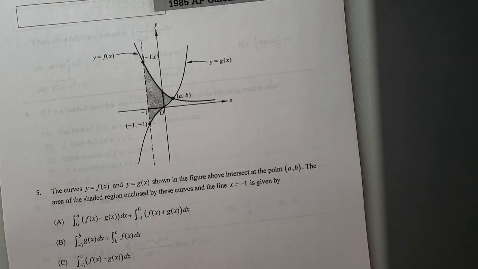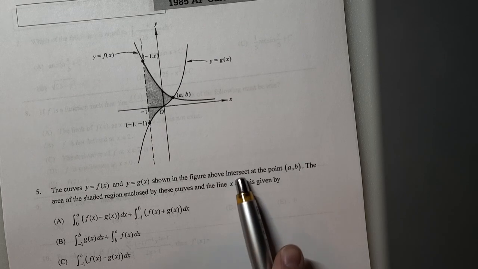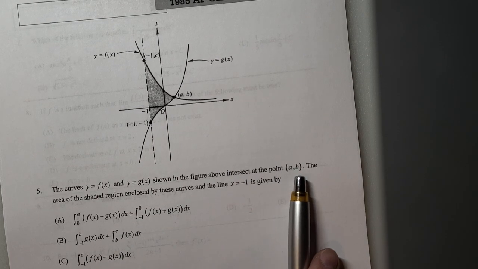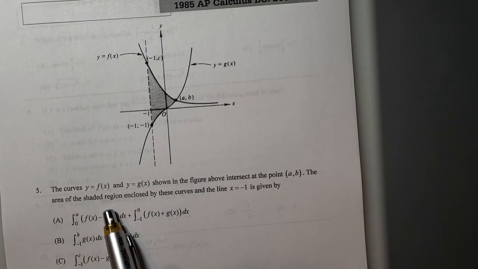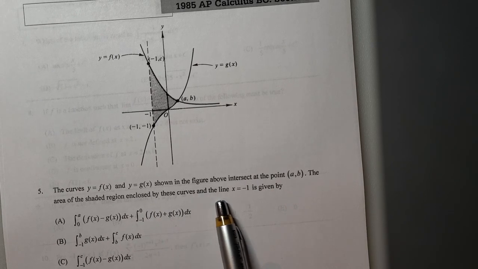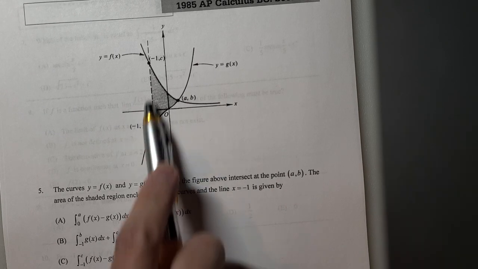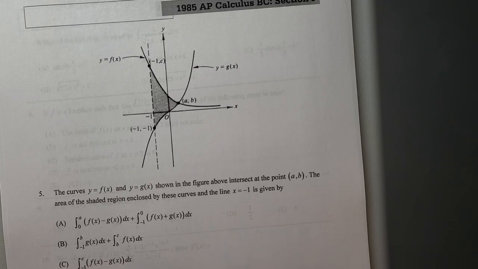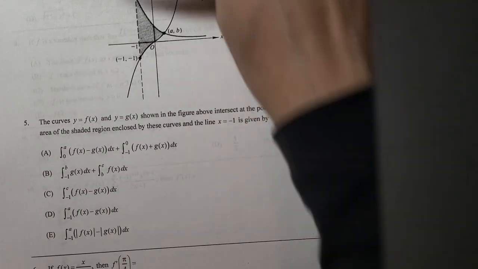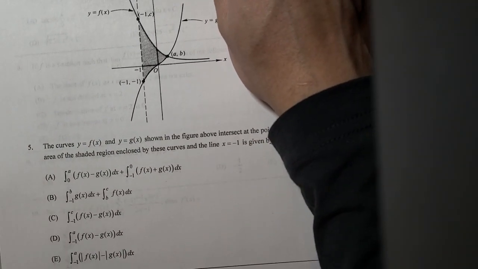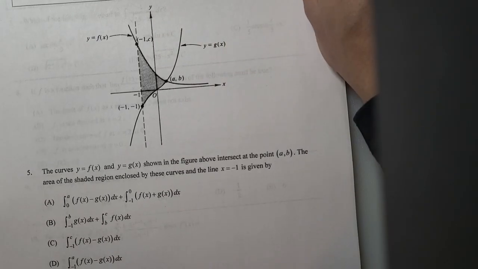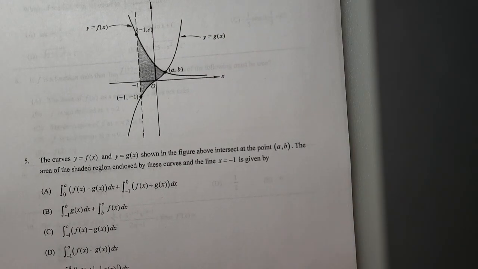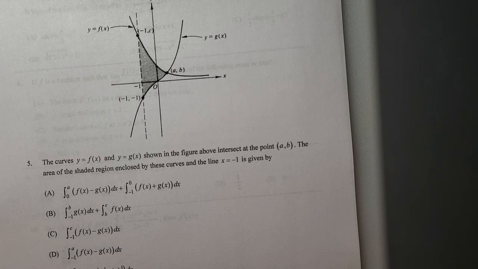The curves y is f of x and y is g of x shown in the figure above intersect at the point A, comma B. The area of the shaded region enclosed by these curves and the line x is negative 1, that's what they show here, is given by which of the following integrals, okay? Can I squeeze this all in one screen? No, okay, that's okay.